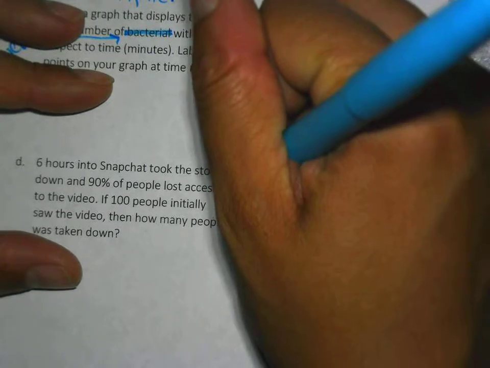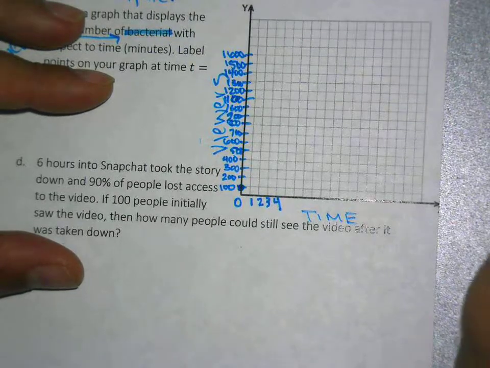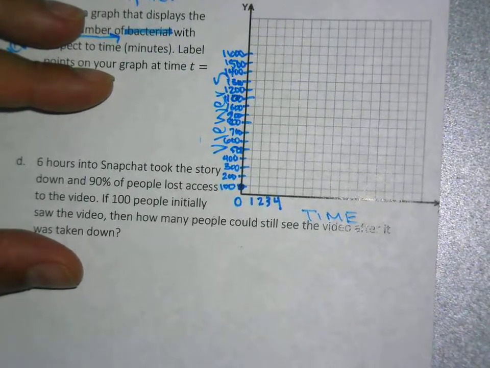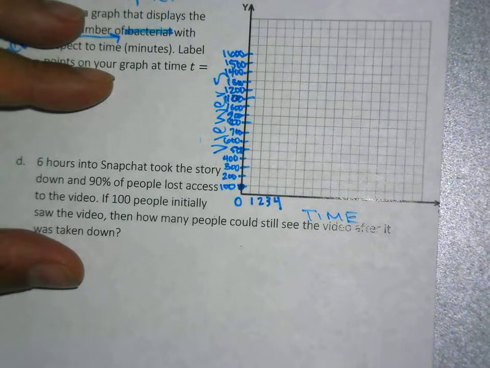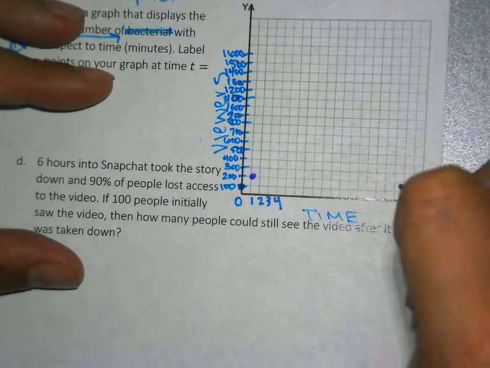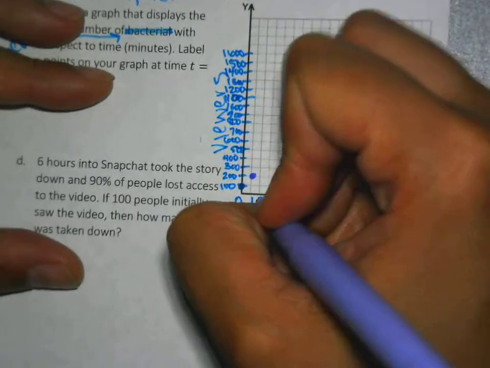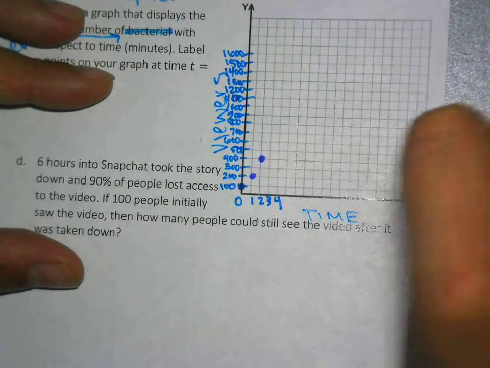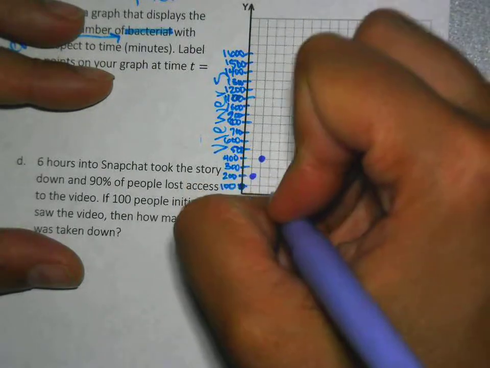So at 0 minutes, there were 100 viewers, so I'll put a dot right there. Use a different color. At 1 minute, there were 200 viewers. At 2 minutes, there were 400 viewers. At 3 minutes, there were 800 viewers.